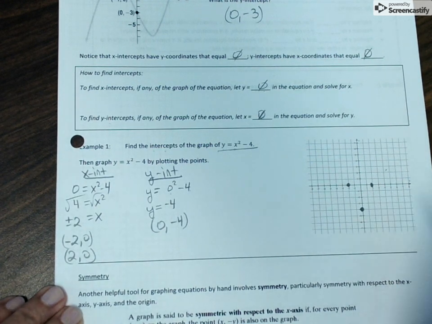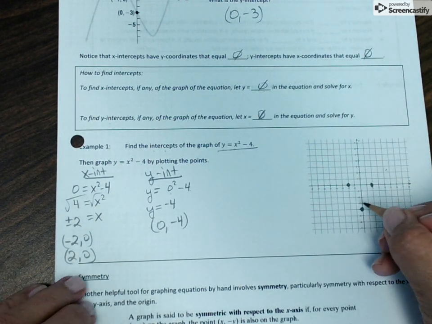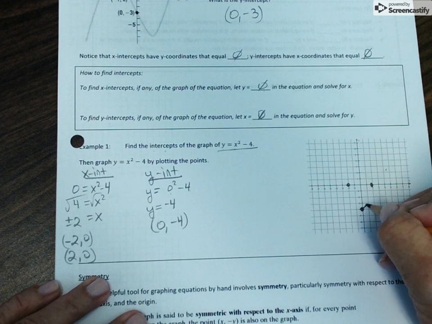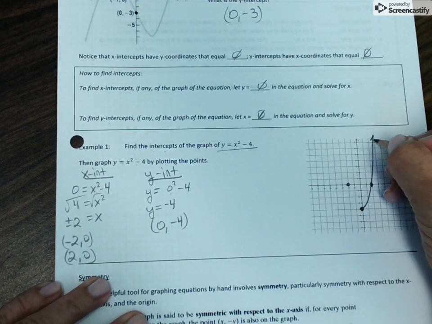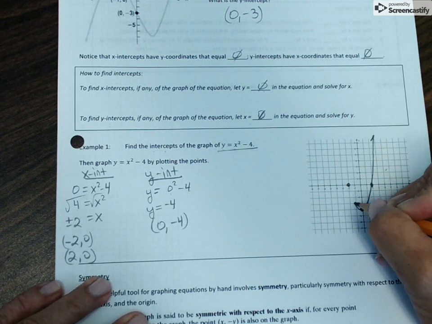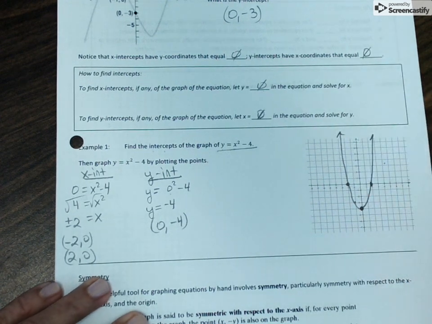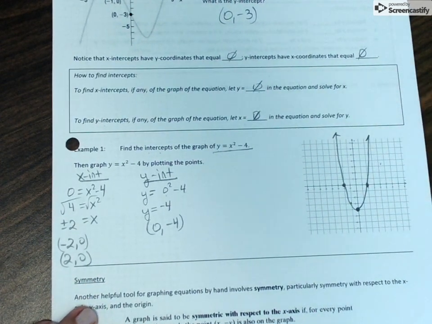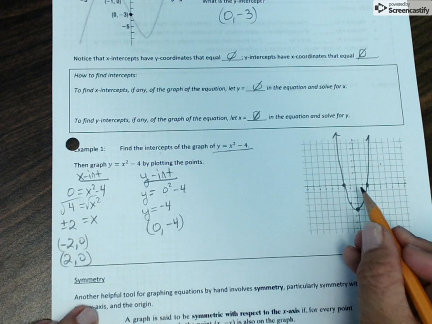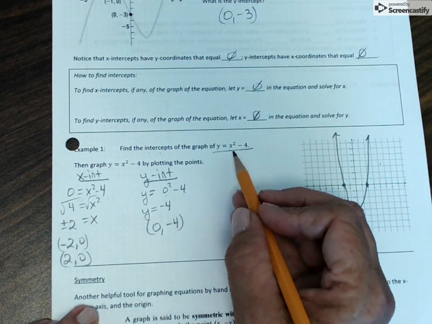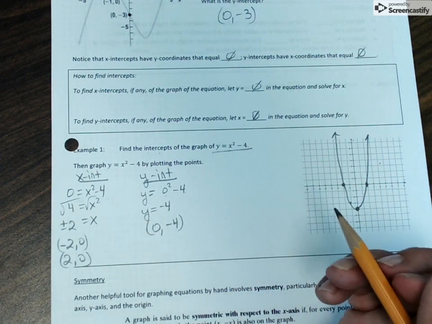And I can go ahead at this point and graph it or sketch it in. We'd go up 1 over 1 because there are no stretches there. And that's what our graph would look like. If we weren't sure how to graph this, we could create a table of values for x and do it that way.